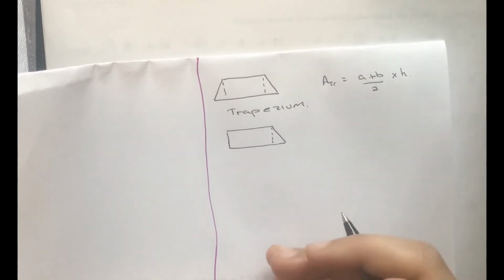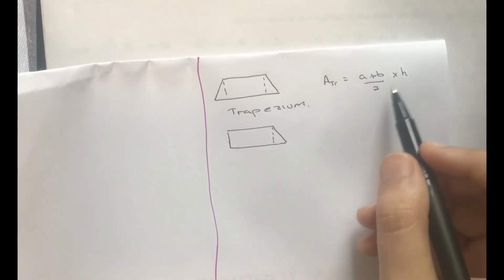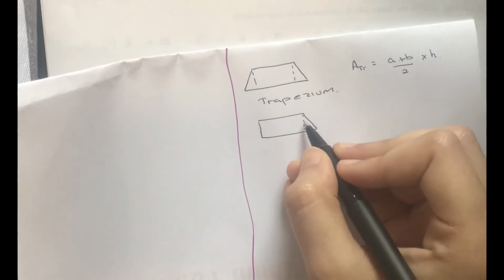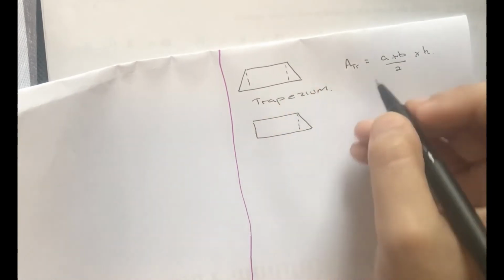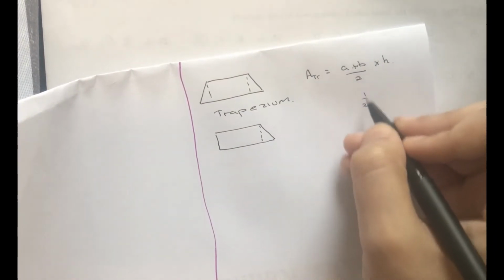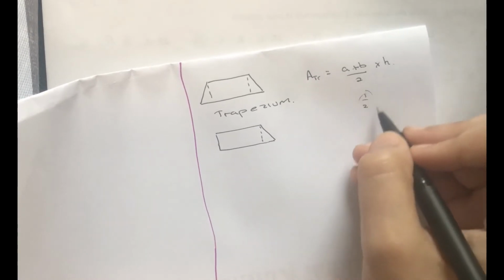Now, what is A, what is B, what is the height, and where does the 2 come from? If you remember, this is a triangle, right? And in a triangle, we have half times base times height. So that's where the divide by 2 comes from. It's the concept of a triangle.